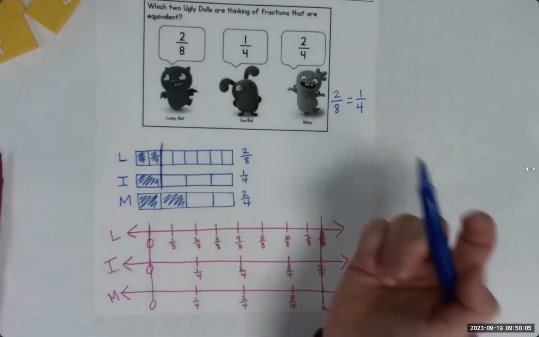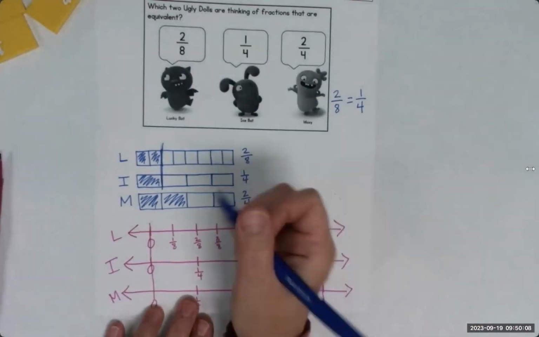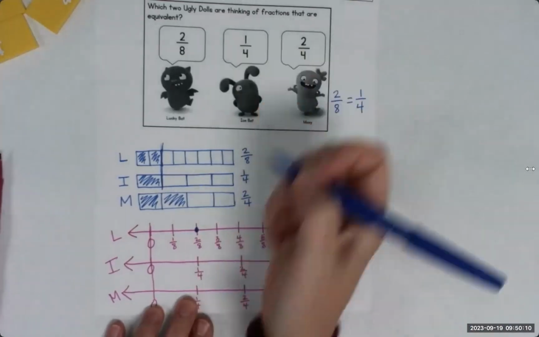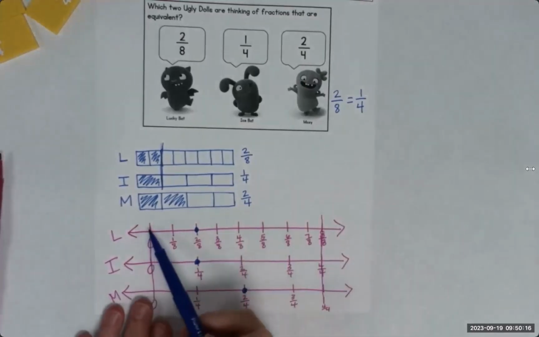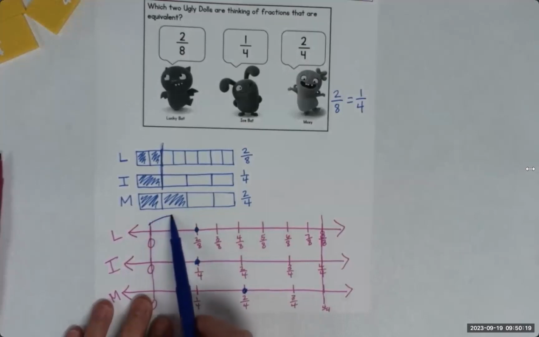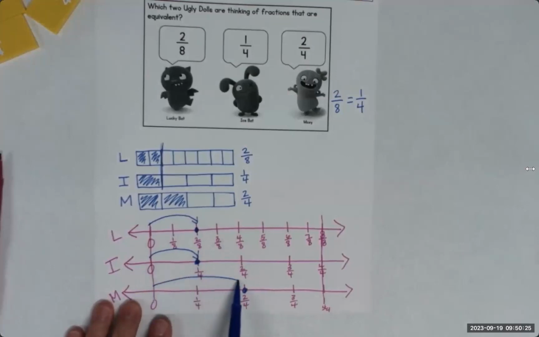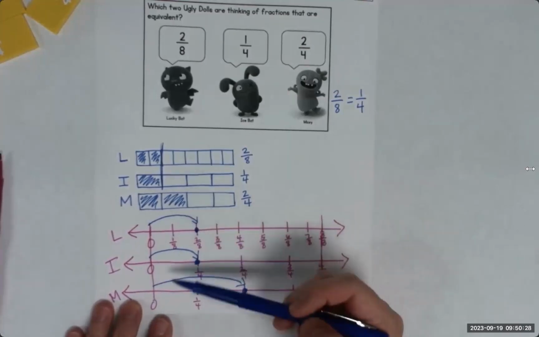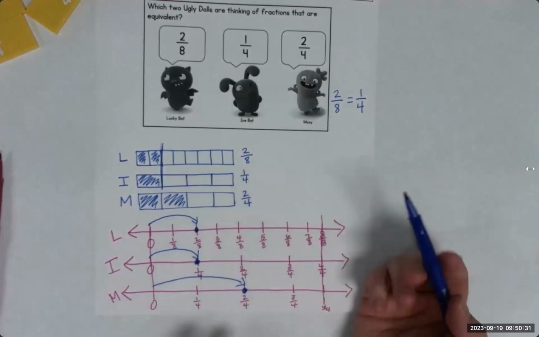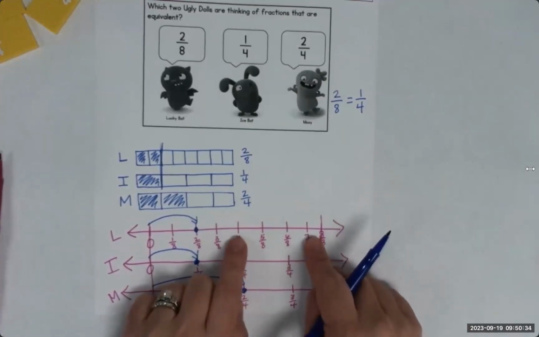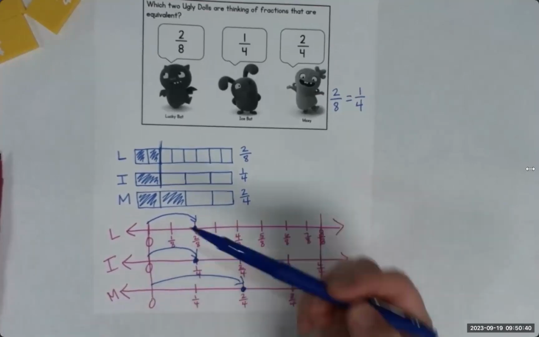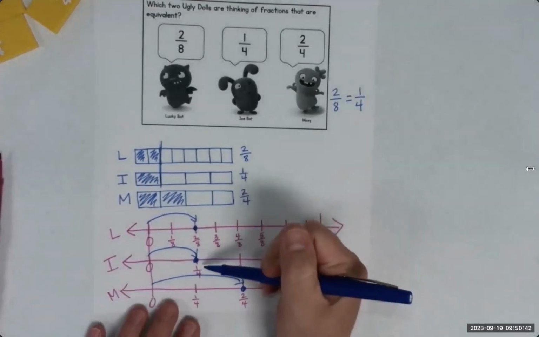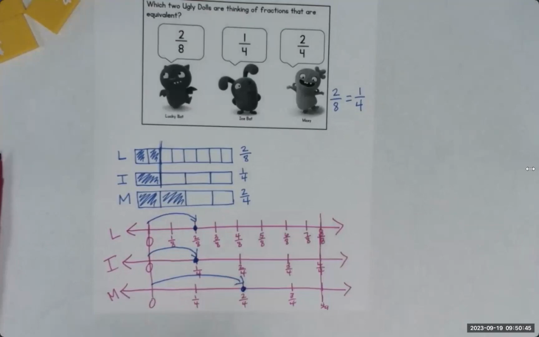Now, in a number line, though, I want to plot the points. So 2/8 is here. 1/4 is here, and 2/4 is here. So the distances on a number line, you're looking at the distance from 0. So this distance is the same as this distance, which are both less than this distance, okay? So the reference point here was 0. Now, sometimes I might be looking at fractional parts on a number line when I don't start at 0, and remember, I still need to just count those intervals. But in this case, I can see that 2/8 and 1/4 are equivalent because they are the same distance from 0 on my number line.